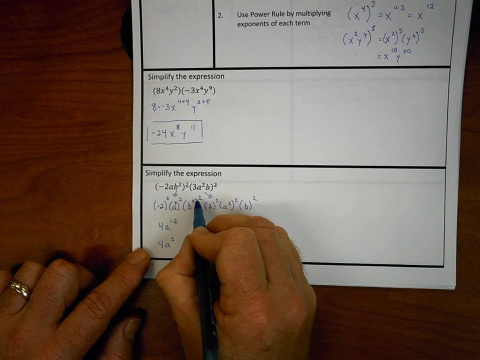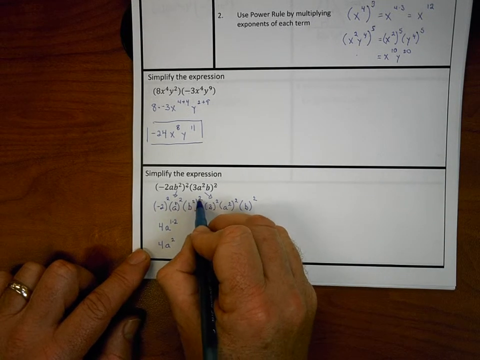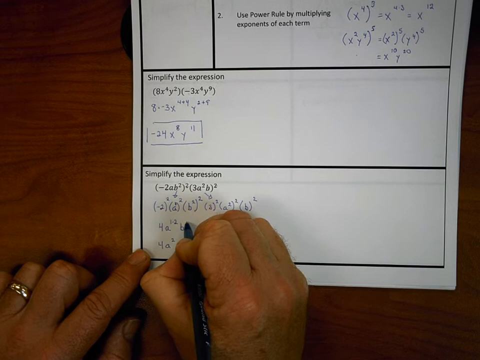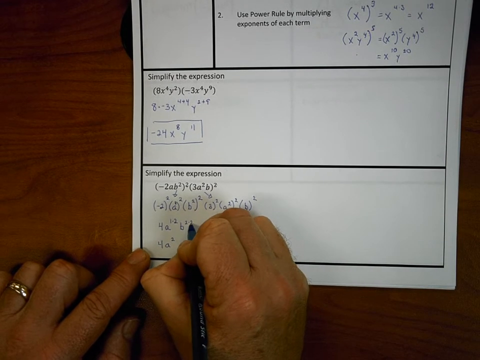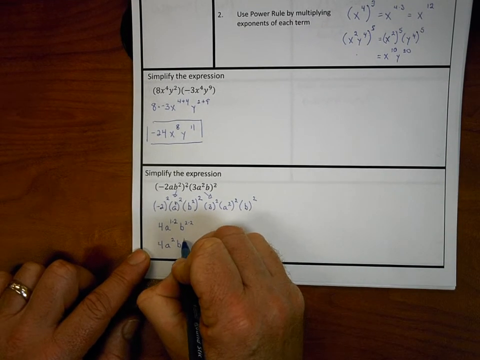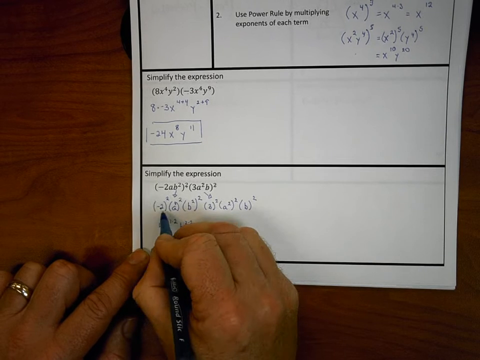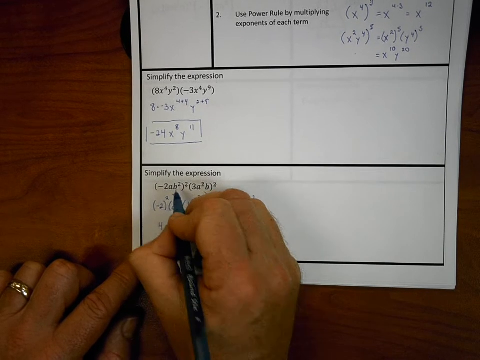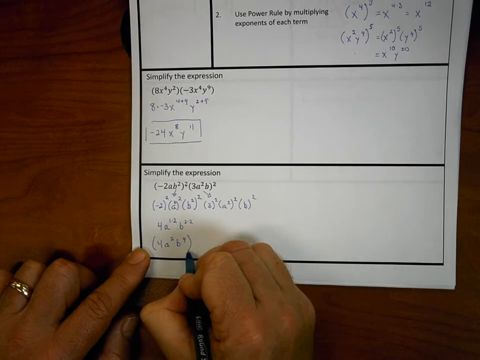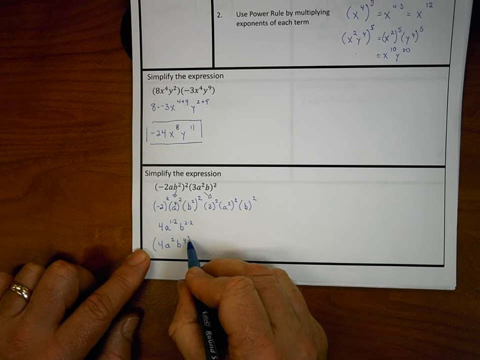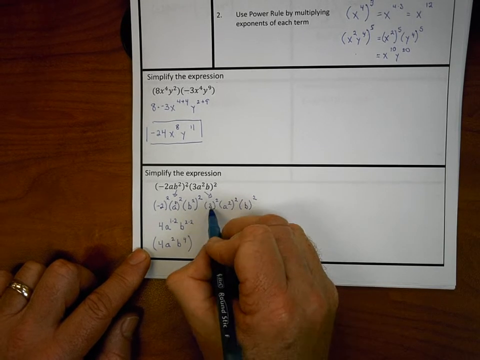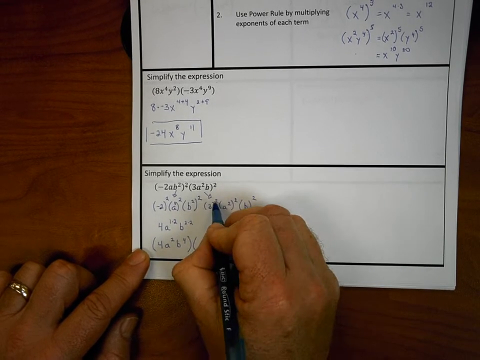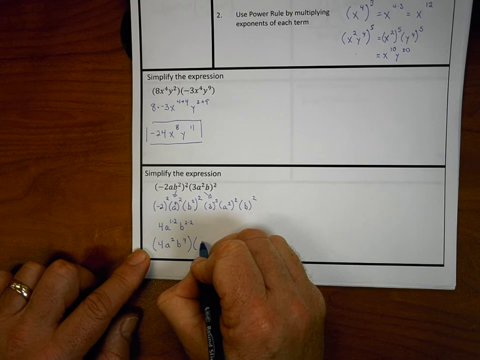Then I'm going to use the power rule with this b and that 2 and that 2. So I'm going to multiply those powers together, the 2 and the 2. That gives me b to the fourth, and I'm just going to work my way down the line. So really this first parentheses becomes 4a to the second, b to the fourth. Then the second parentheses would become 3 to the second, which is 9.